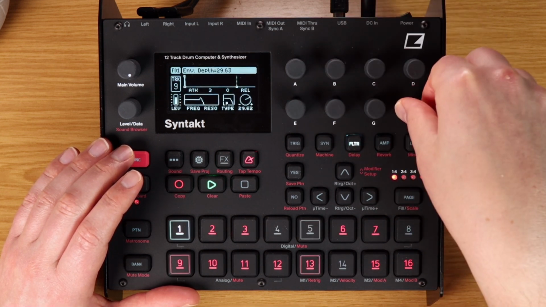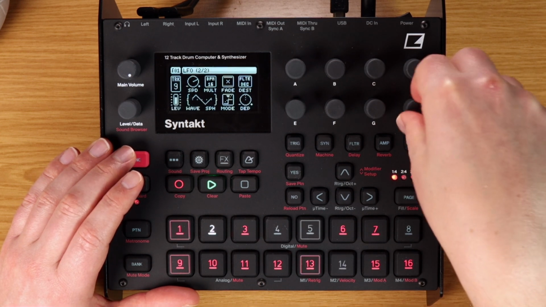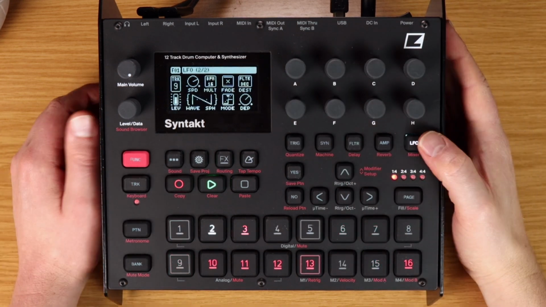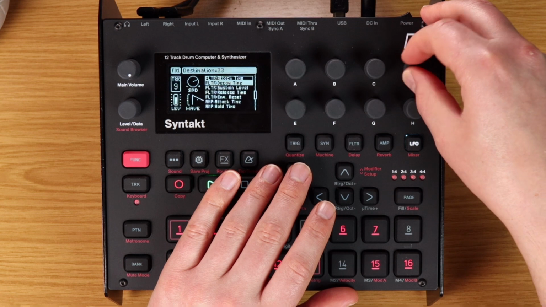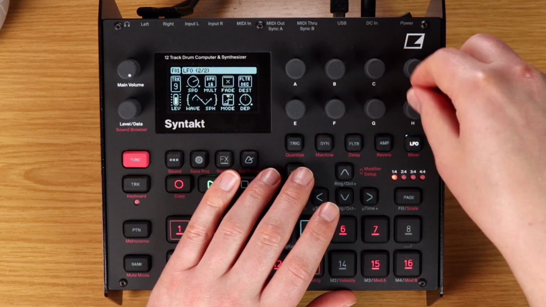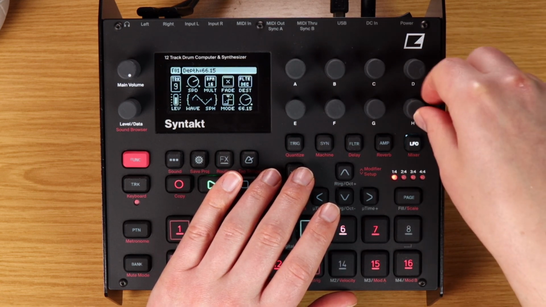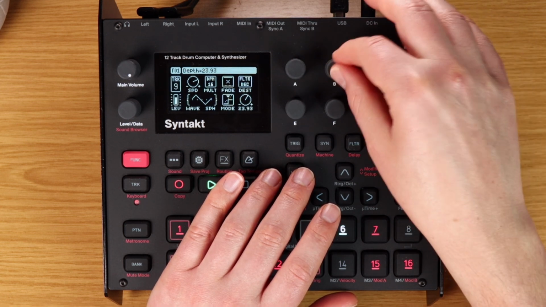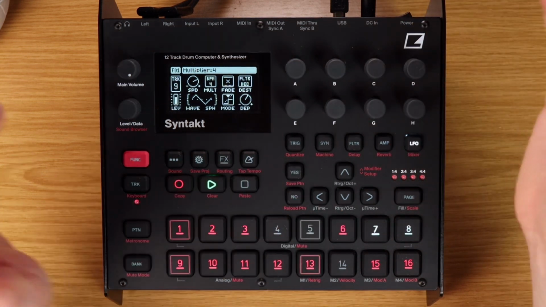Just go back to this set. I've messed it up. So let's go back to page 1. What I've done is I've changed this. That needs to be on filter frequency. Go back to this one. This one's filter decay. That's pretty cool.